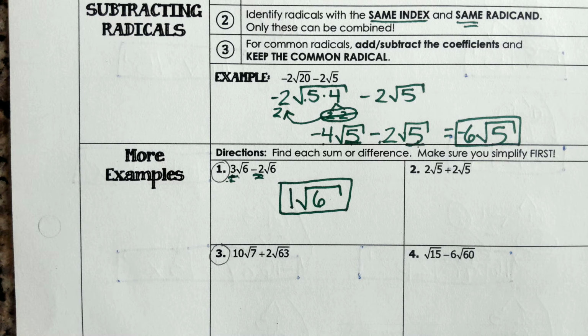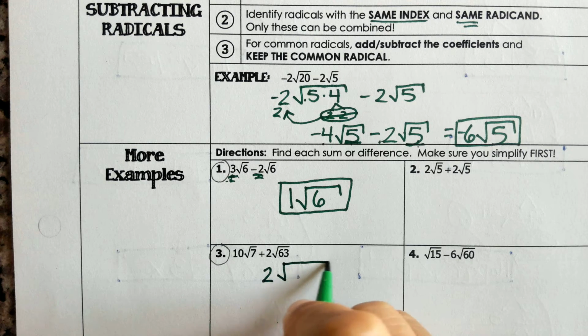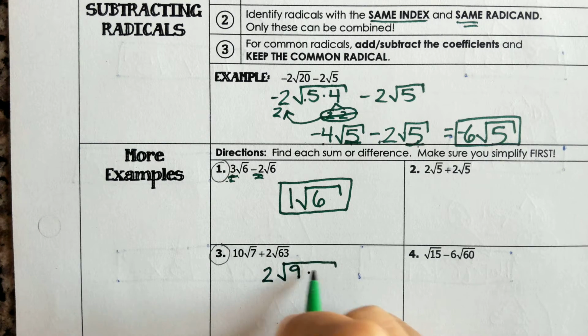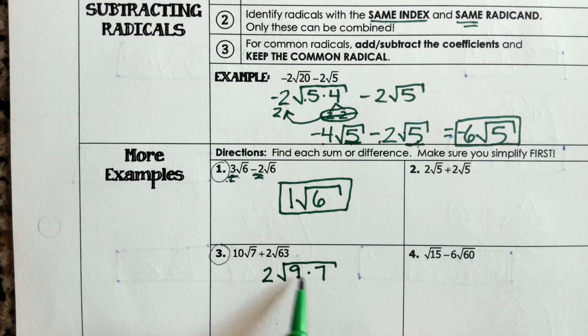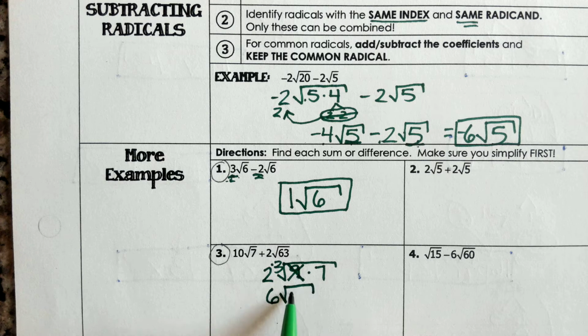Okay, I'm going to move on to example 3. So for example 3, I'm looking at 10 radical 7. So I know I can't simplify radical 7. For this one though, 2 radical 63, I'm going to break it up into 9 times 7, since I know 9 times 7 is 63. I know the square root of 9 is a 3, so a 3 comes out. I'm going to multiply the numbers in the front. So remember, whatever you take out, you just multiply it by what's in the front. So in the front I have a 6, that's my coefficient, 7 is my radicand.